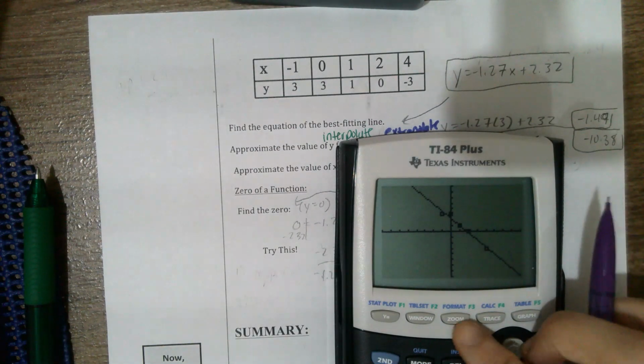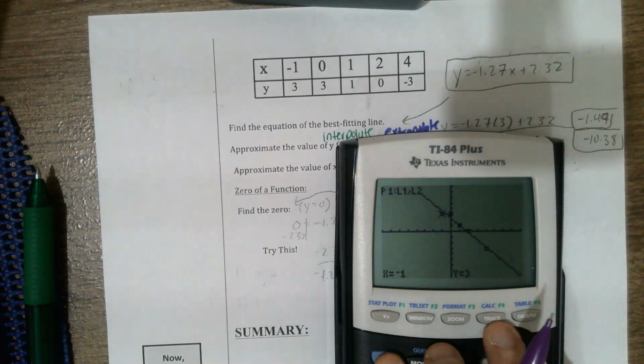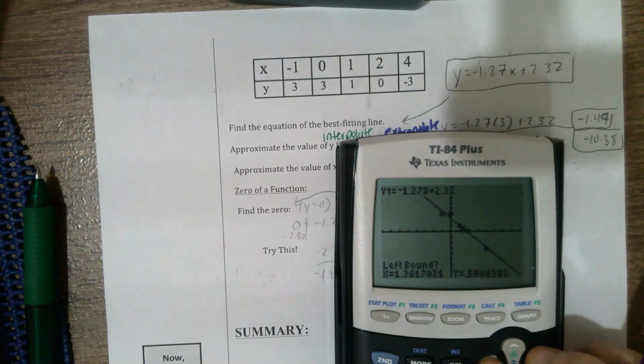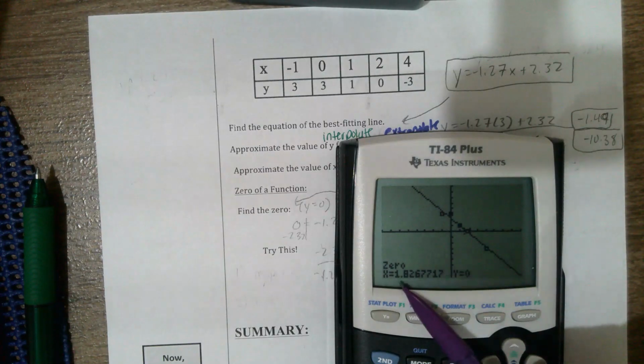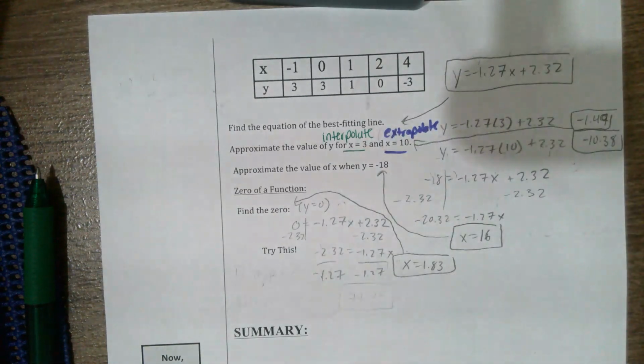We could also do this using calc. So we do second trace, which is calc. We do zero, and we go a little bit to the left of the zero and a little bit to the right of the zero. Push enter, and then it shows 1.83. So that's another way you can do it with the calculator rather than algebraically.